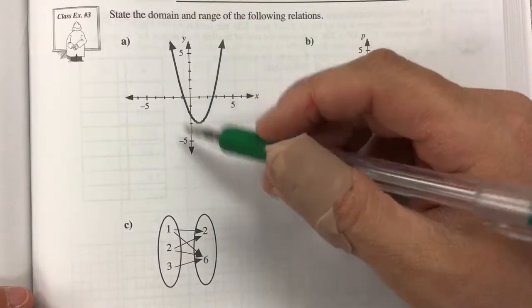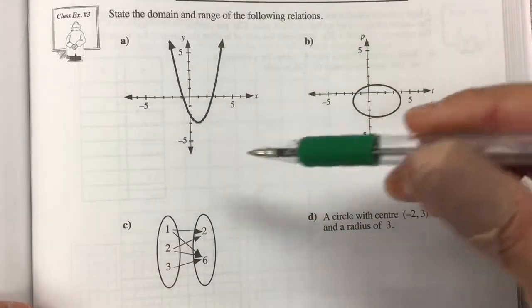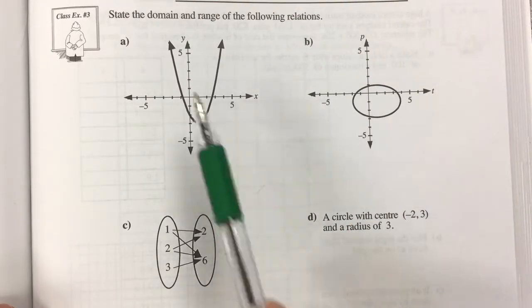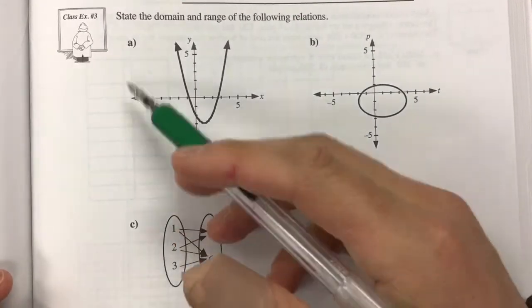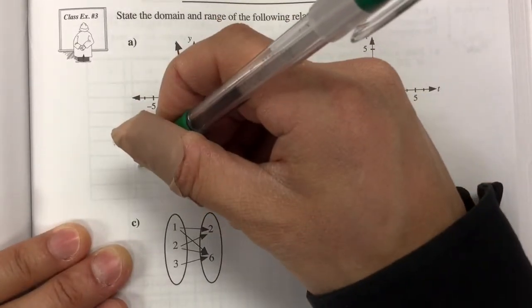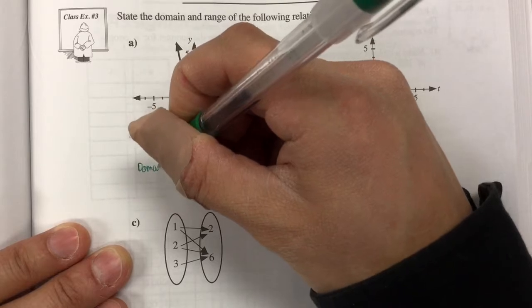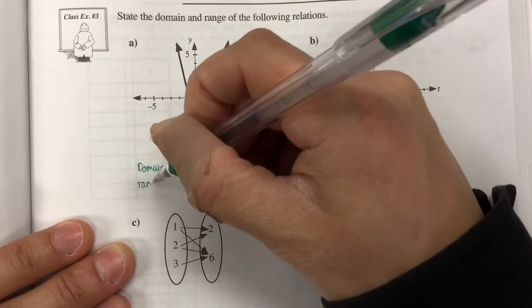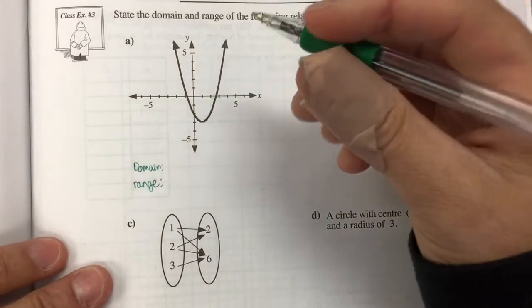Now let's state the domain and range for these graphs here. I'll do these three graphs. So now we're going to state the domain and the range of the following relations. So first of all, my domain can also just be expressed as D, but range can also just be expressed as R.